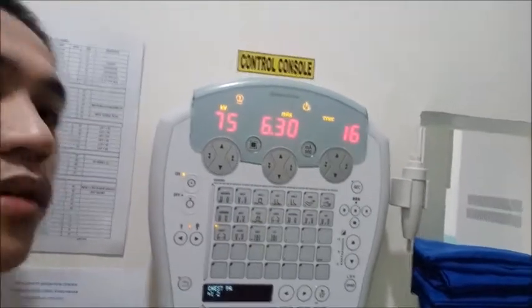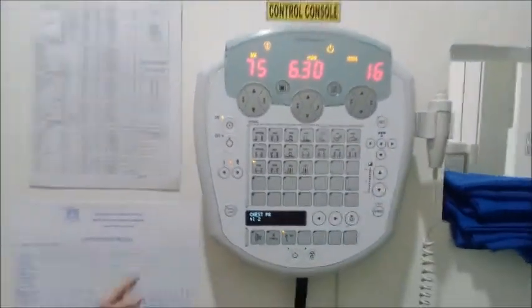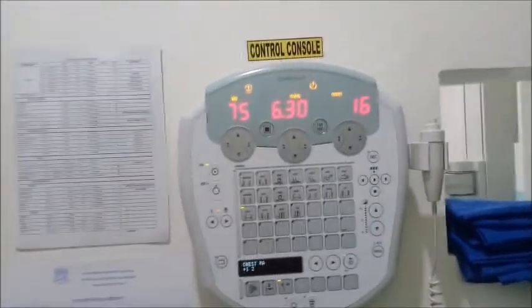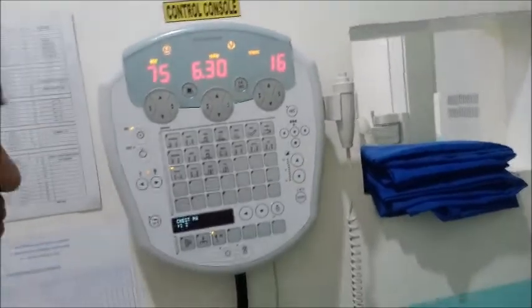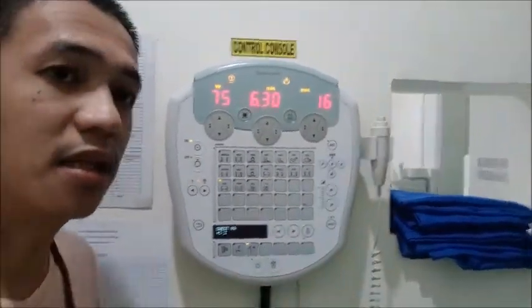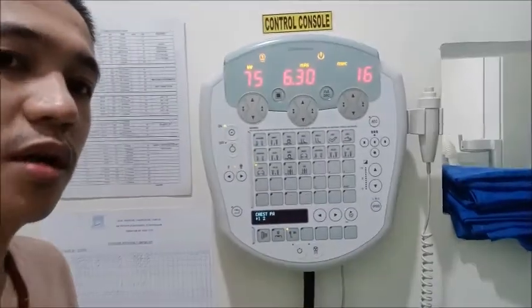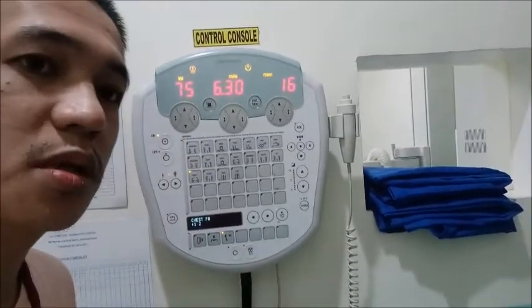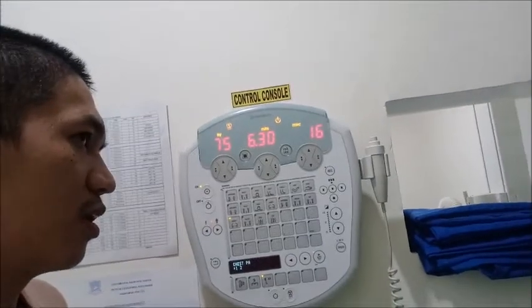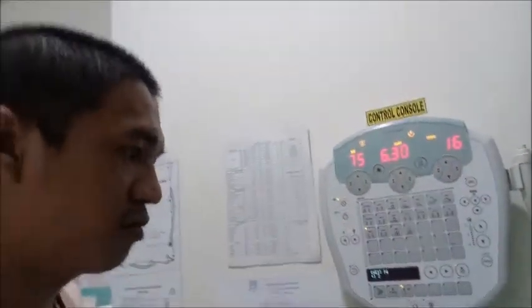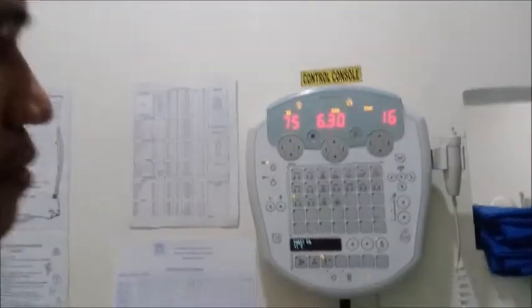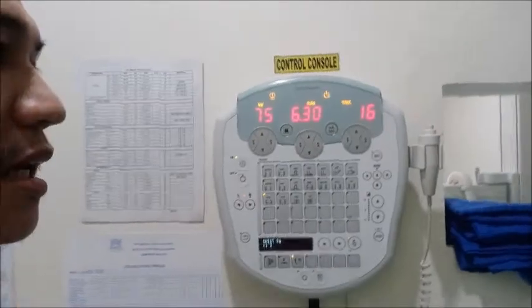Okay, for my body build, we'll use 75 and then 6.3. So that's how you set up your exposure for the chest exam. Okay, since in this case I am the first patient, or the first to use the X-ray tube for the day, then of course we have to warm up the tube. Go back to your technique, the factors are around 12 mA, and then 70, 80, 90 kVp. So you can warm up your X-ray tube before you expose the patient.